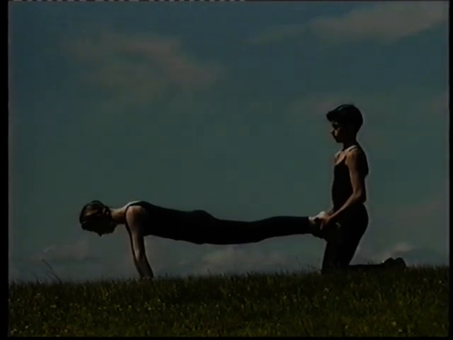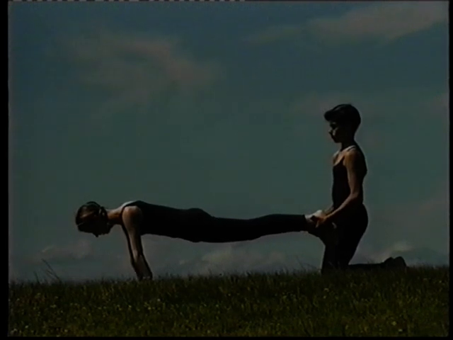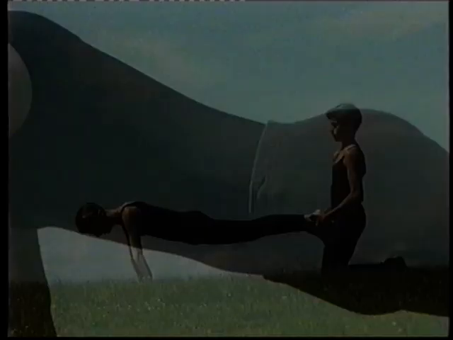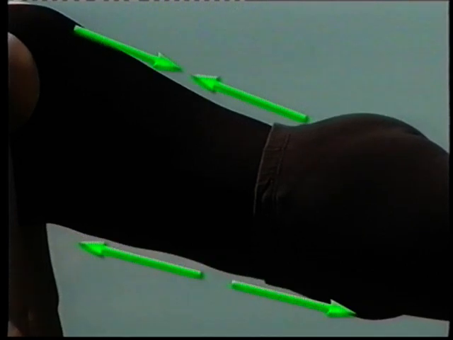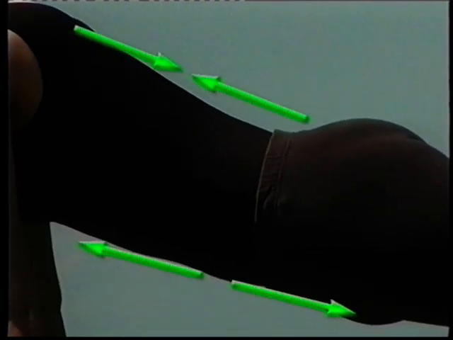If we lie like this, we can feel the force in our muscles. The stomach muscles are in tension and the back compression. This is bending.